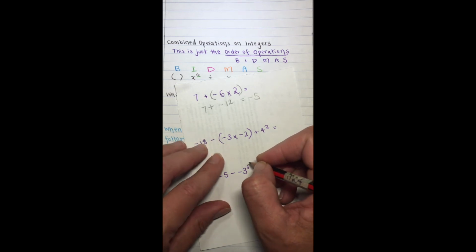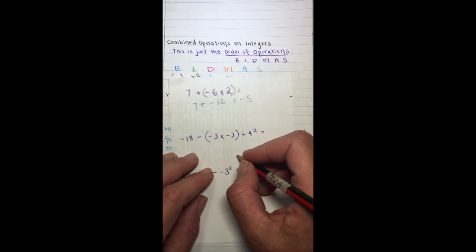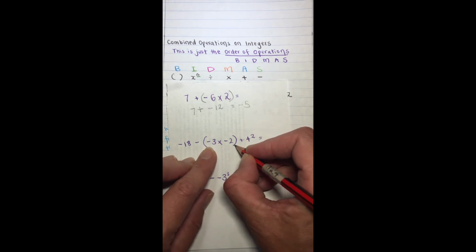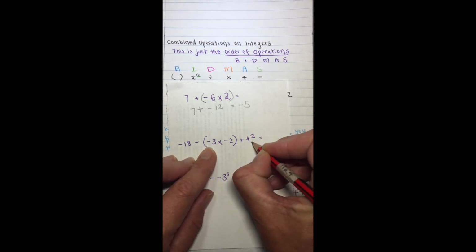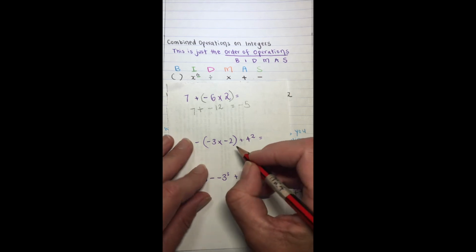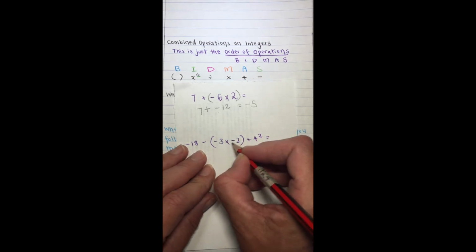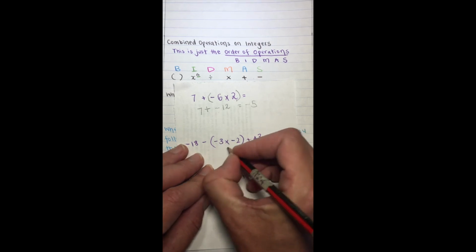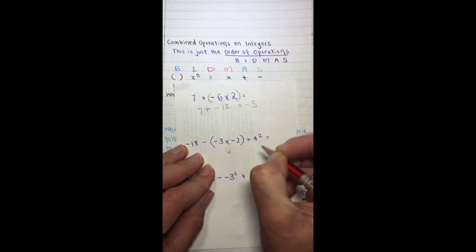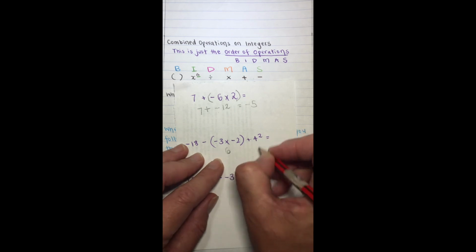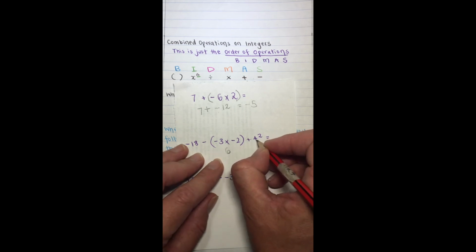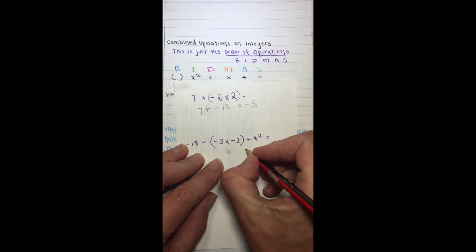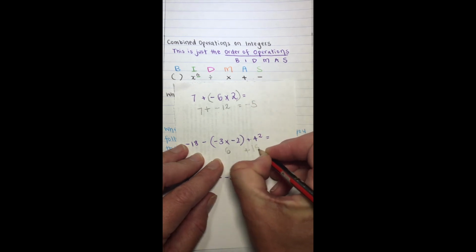Cool. Let's move on to something a little bit trickier. So let's have a look at these order of operations again. Oh, I do have brackets. I've got brackets and I've got an index. So let's have a little look here. Negative 3 times negative 2. Well, 3 times 2 is 6, and I've got the same sign. Positive 6 plus 4 to the power of 2. So 4 times itself. 4 times 4 is 16.